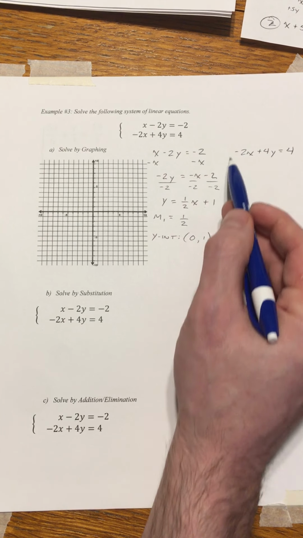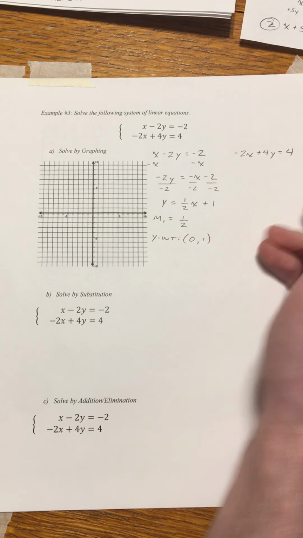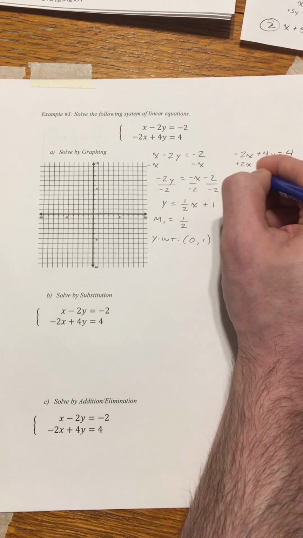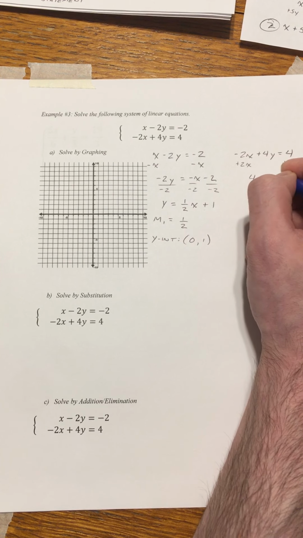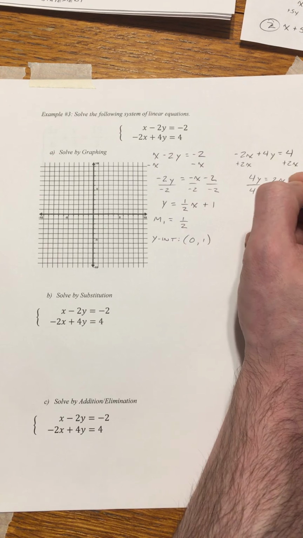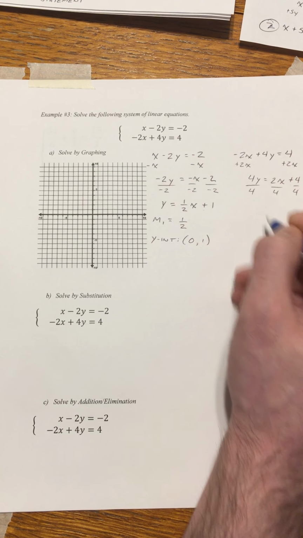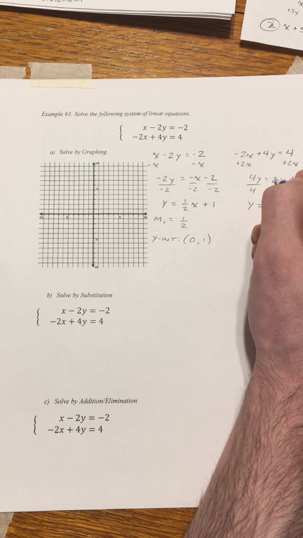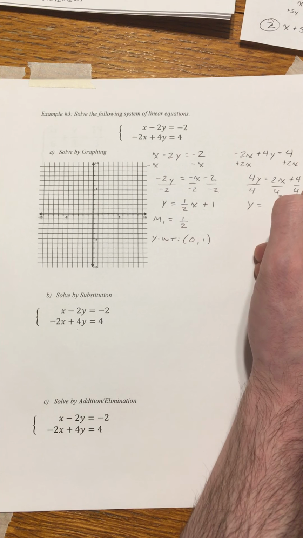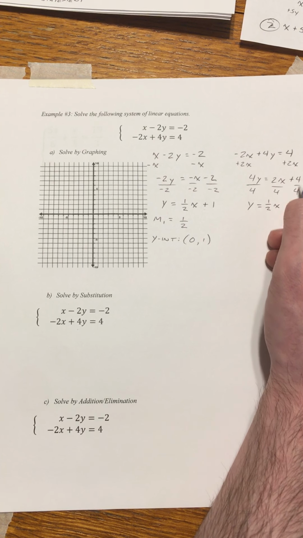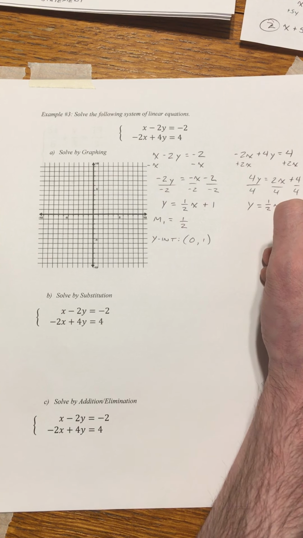So now we're going to do the same thing for this. We're going to solve for y. To do that, we add 2x to both sides of our equation. We get 4y is equal to 2x plus 4. And now we're going to divide all terms by 4. So when we do that, 4 divided by 4 is just 1, so we're going to get y. 2 divided by 4 can be simplified to 1/2, so we're going to get 1/2 x, and then 4 divided by 4 is just positive 1.